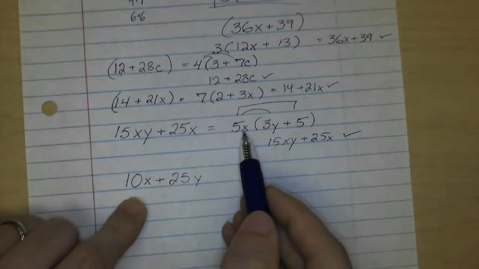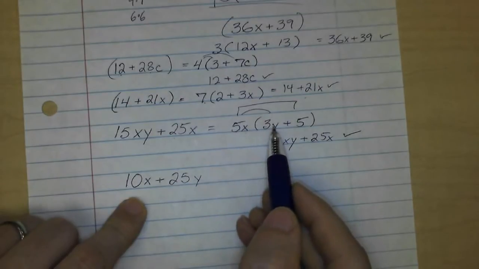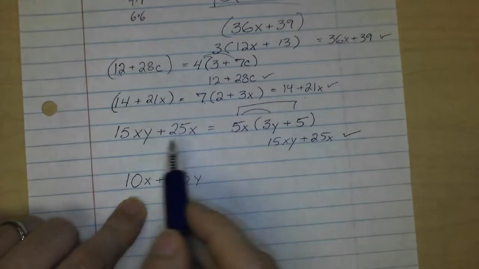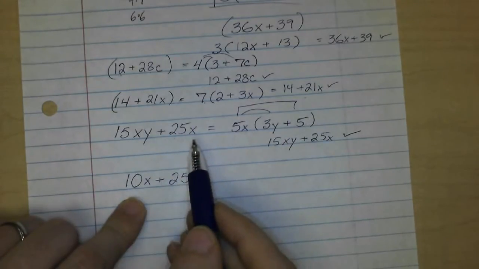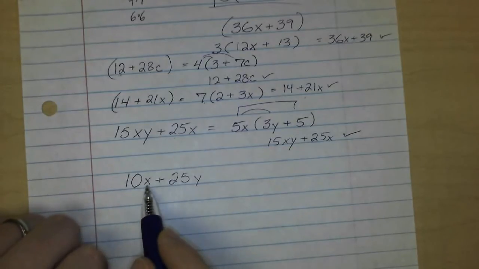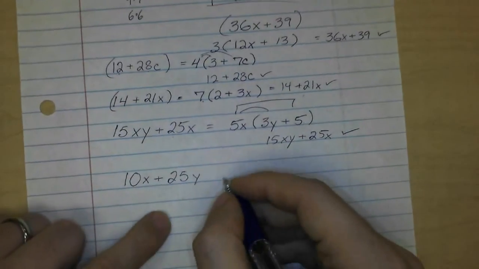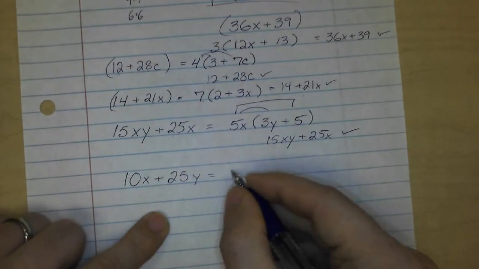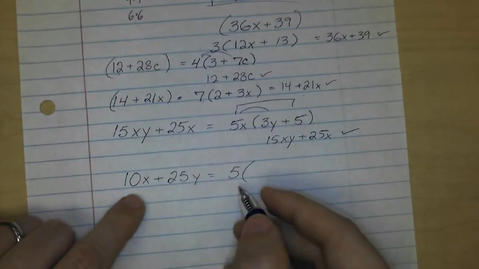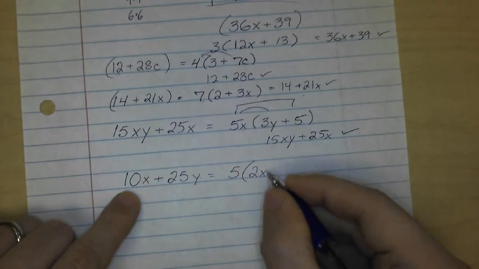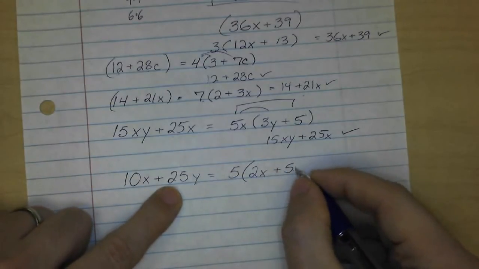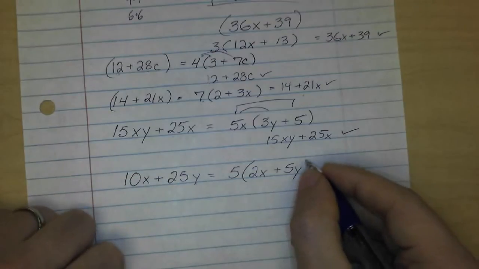Here I was able to drag the x out because I'm going to distribute it to both of these terms because an x was in both of these terms. That's why I could take that x out. But here I can't pull an x out because it doesn't go in both terms. I can't pull a y out because it doesn't go in both terms. So instead for this one, 5 is going to be out here, and 5 I have to multiply it by 2x in order to get this, and I have to multiply it by 5y in order to get this.